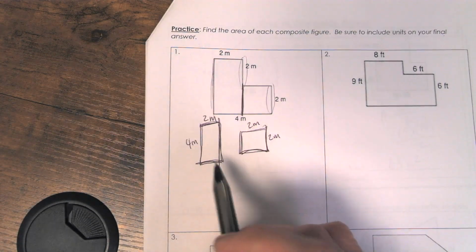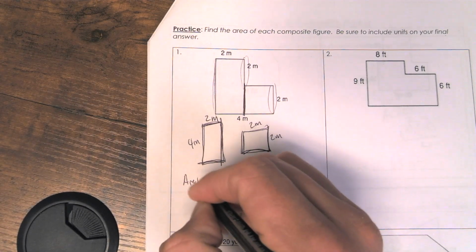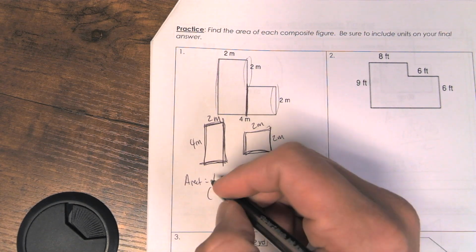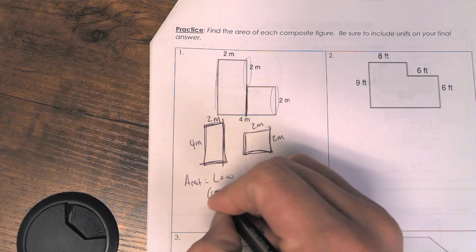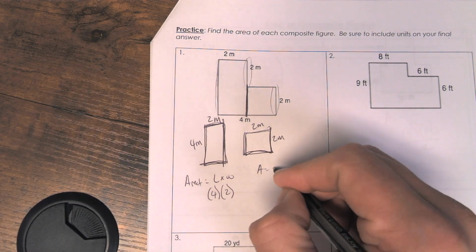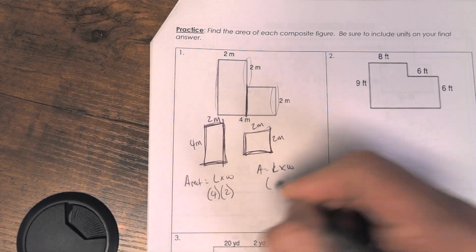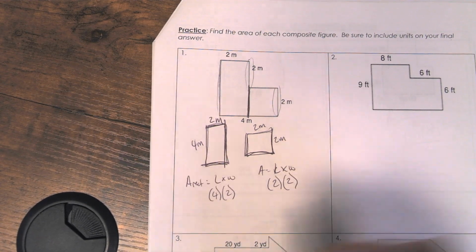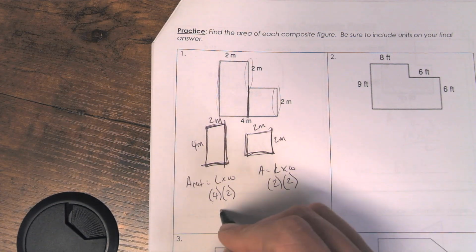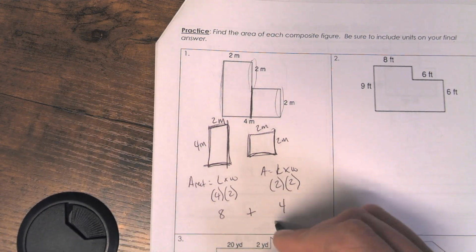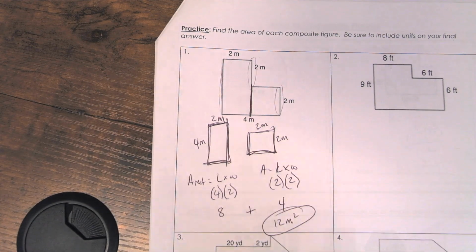All right, now we just got to find the area of the rectangle. So that's just length times width. So what's the length? What's the width? Okay, and then over here we're doing the same thing of the square. Length times width. So what's the length? What's the width? So 4 times 2, 8. 2 times 2, 4. And now we just add them up to get 12 meters squared.